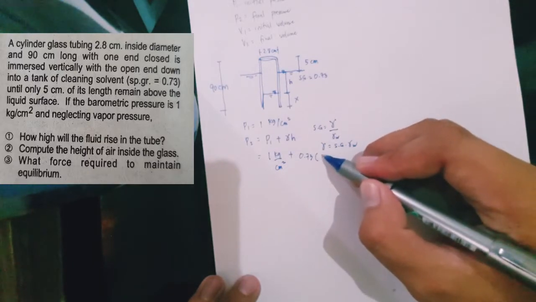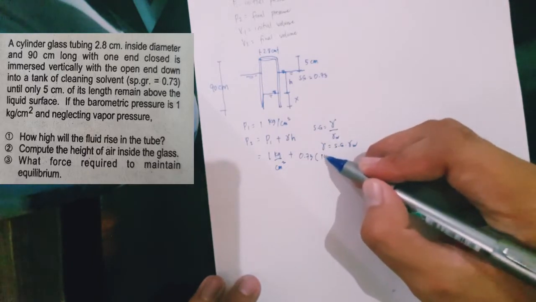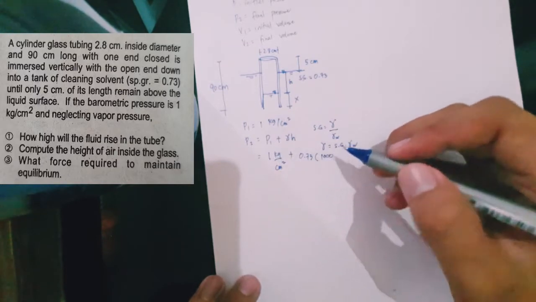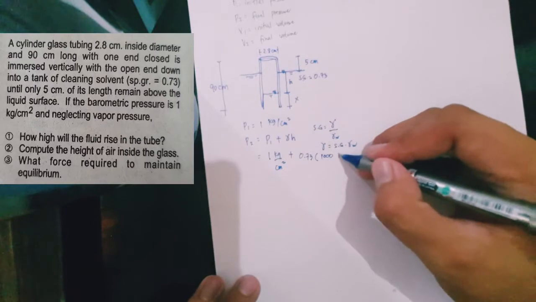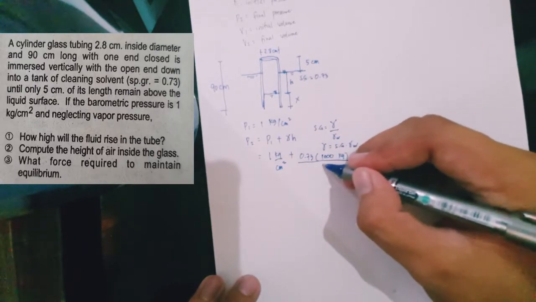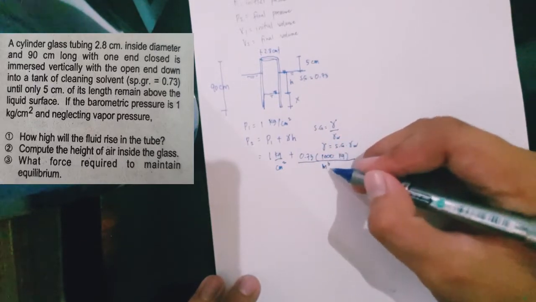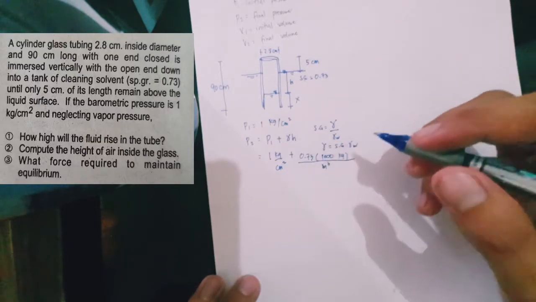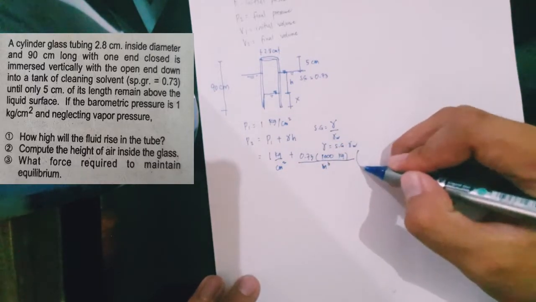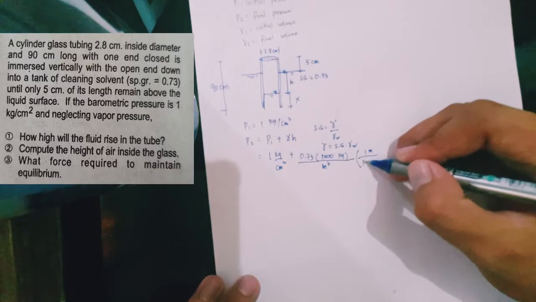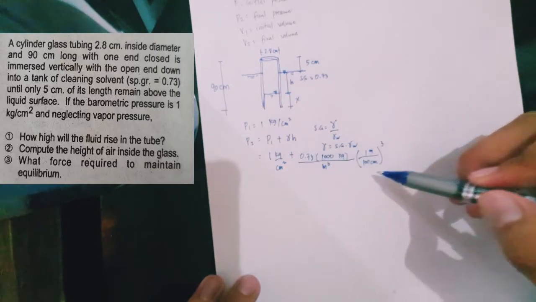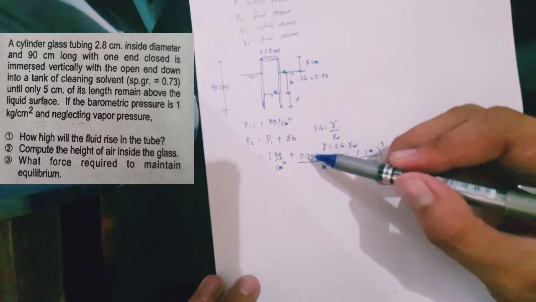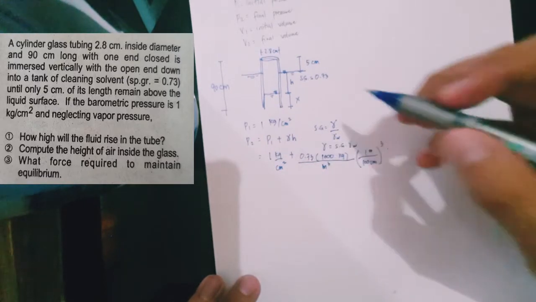Gamma of water is 1,000 kilogram, since naka-kilogram ta, or density, pwede siya makuha as density, kilogram divided by cubic meter. So 1,000 kilogram per cubic meter. Convert na to into cm para uniformity sa units. So 1 meter is 100 centimeters cube. So this is for the unit weight. And then for the height, we have the unknown H.